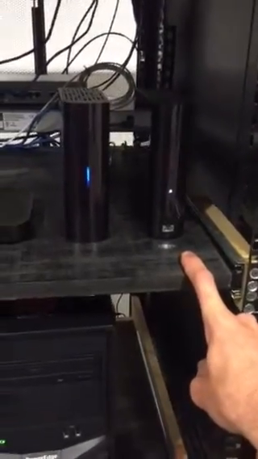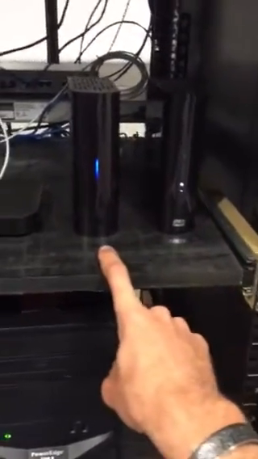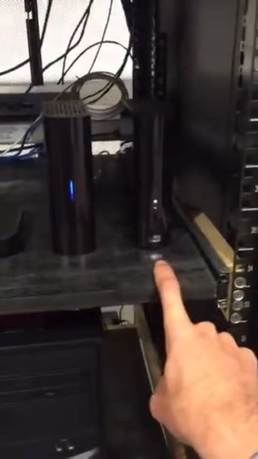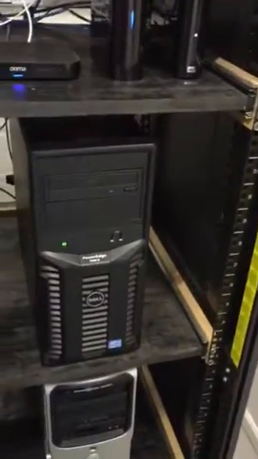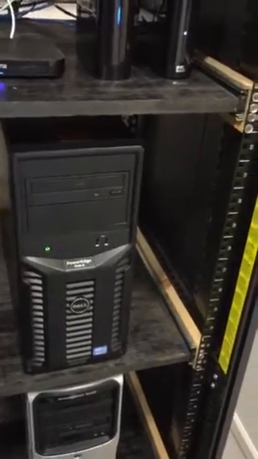I split them up so that I can put the important stuff on one and my personal use stuff on another. This also is configured for an off-site backup. In the event that something happens to one of these drives, I can back up from a remote location and not lose any of my important data.